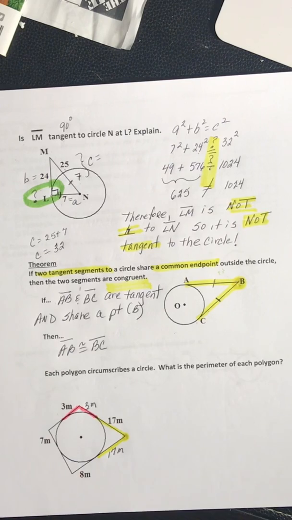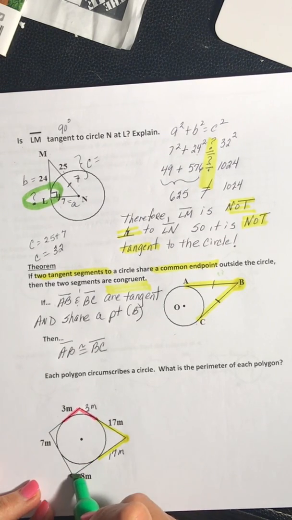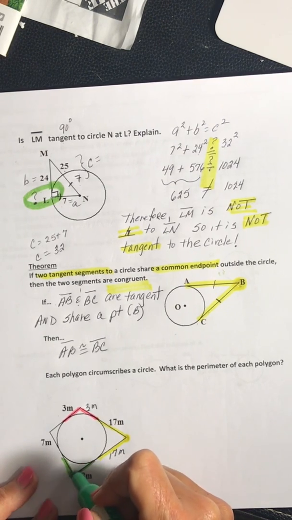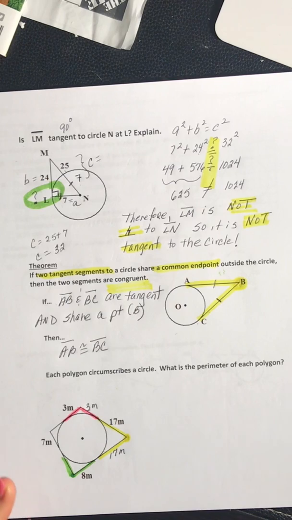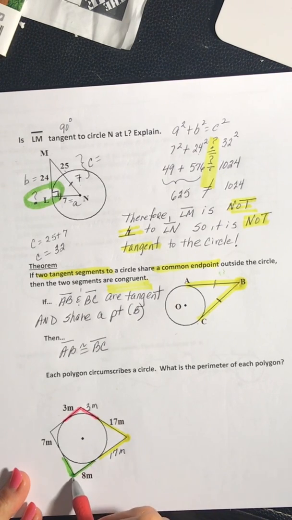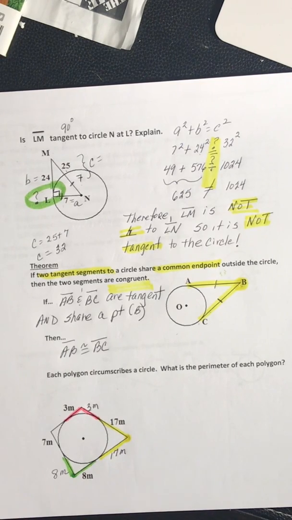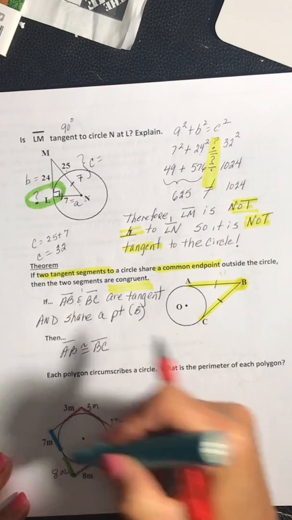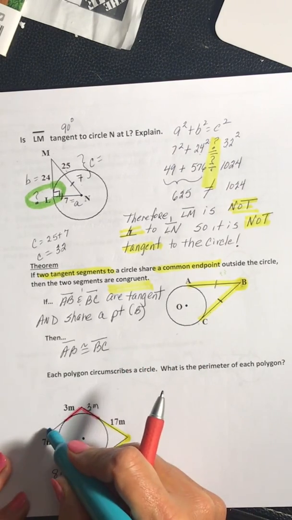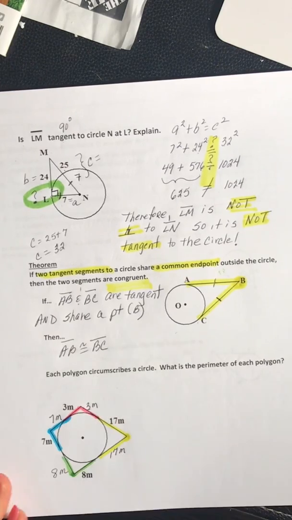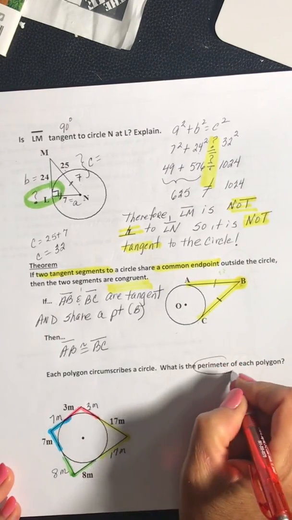And then we go to the next point. From this point, we have this line that's tangent and this line that is tangent. So we end up with, if this is 8 meters, follow it around. This is 8 meters. And last but not least, we've got from this point outside the circle to the circle, these two tangents would be congruent. And the question says, what is the perimeter?